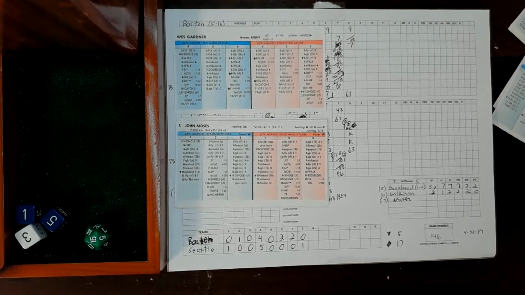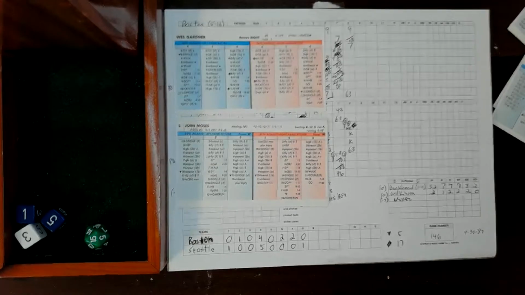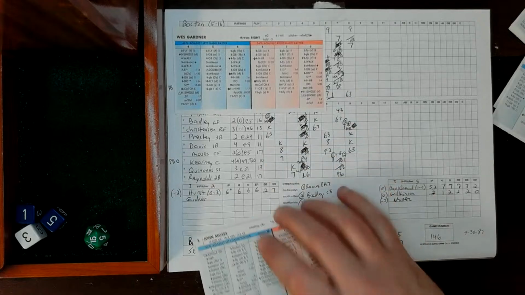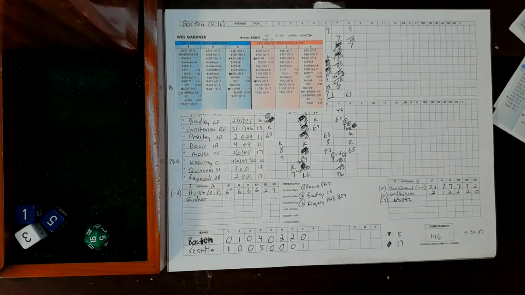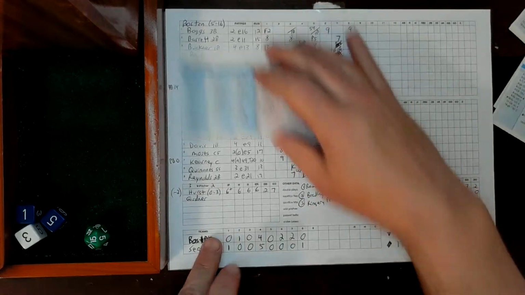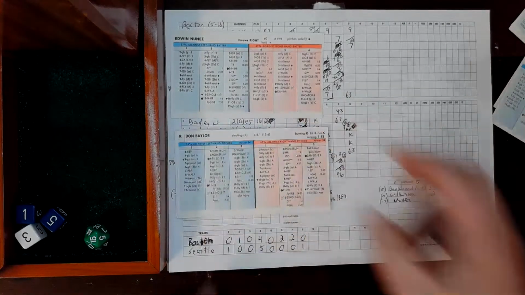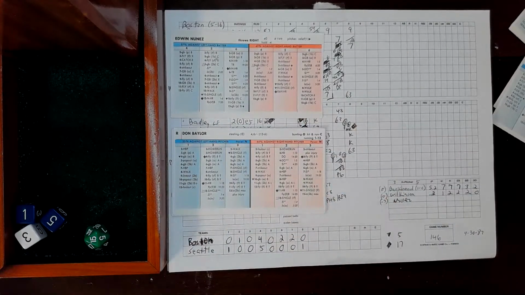And Seattle might be going to the bullpen. Let's see what they want to do with that. Actually, you know what? They're going to stay with Nunez. He's not tired yet. They're going to stick with him. And Gardner's going to stay in there for Boston. So that's where we are. It'll be Baylor, Evans, and Greenwell due up for the Red Sox here in the 9th of a 9-7 ball game.